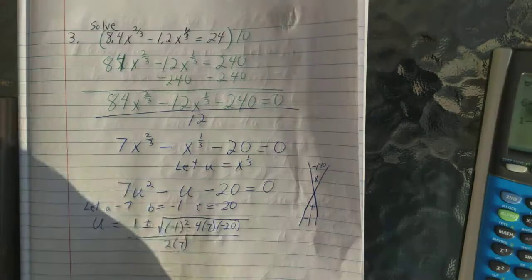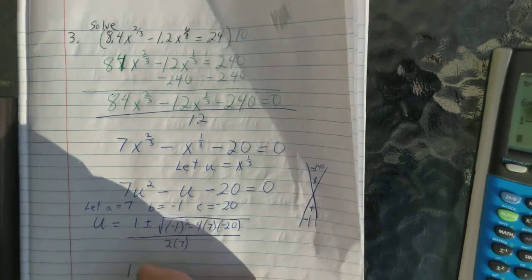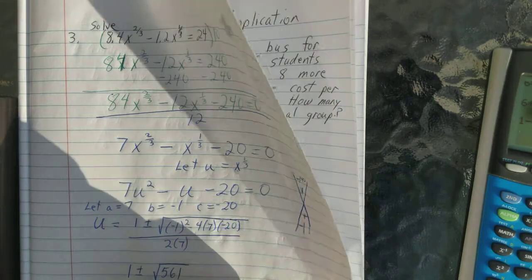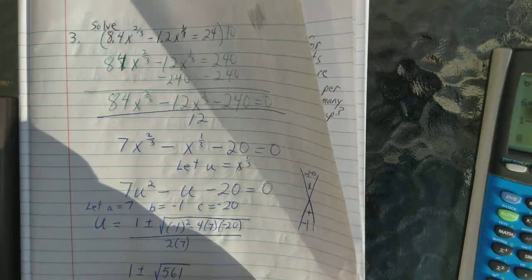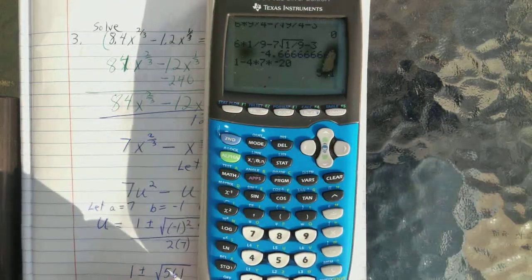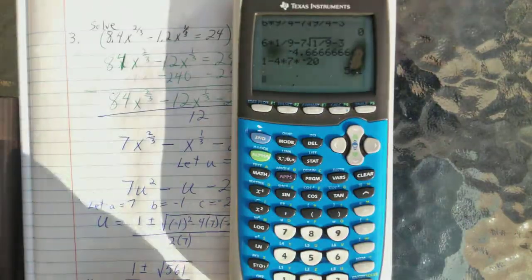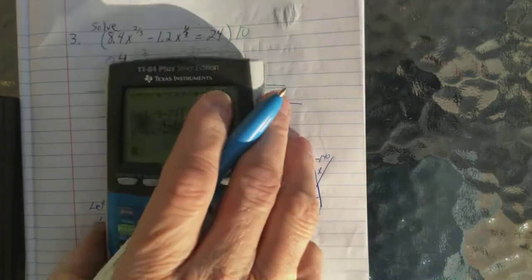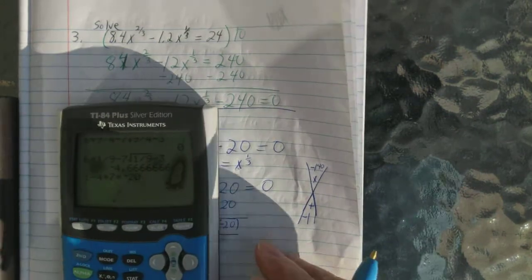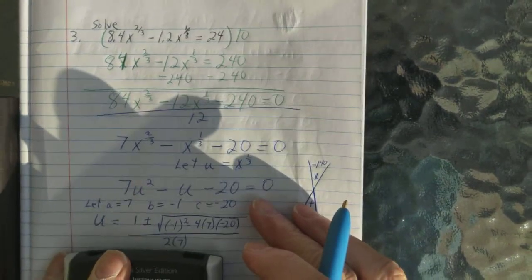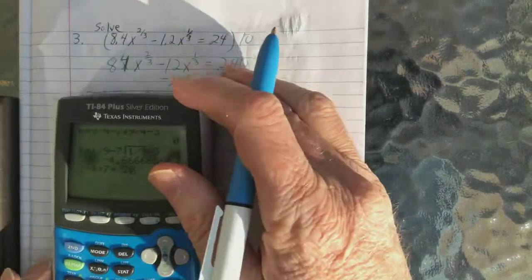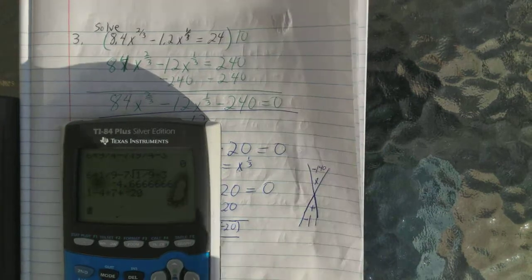So 561. 1 plus or minus the square root of 561 over 14. Okay, that's what u is. And what a mess here, huh? Because we could take the cube root of this when we're done. I'm just curious about 561.